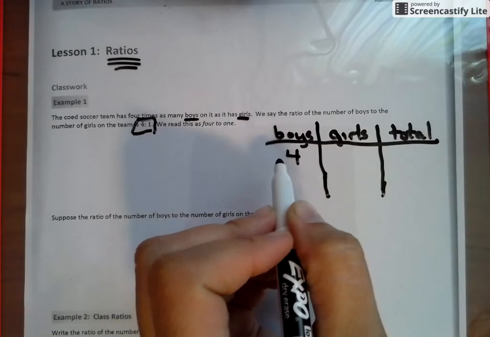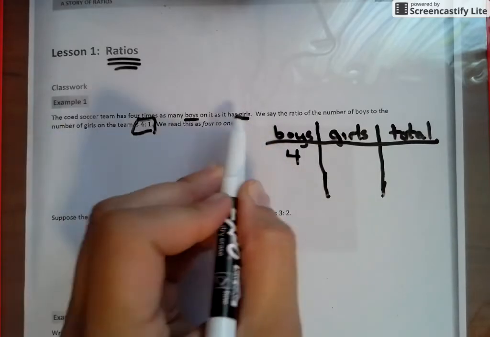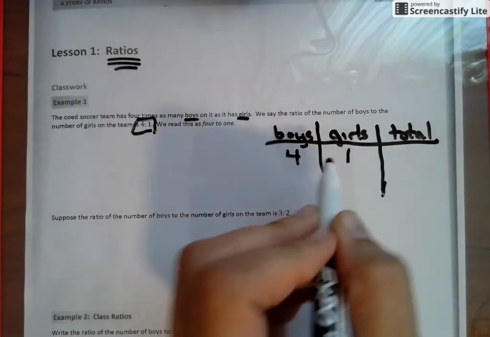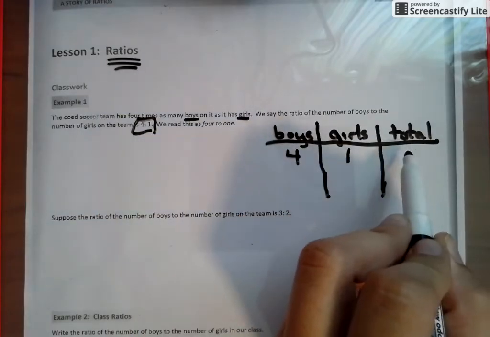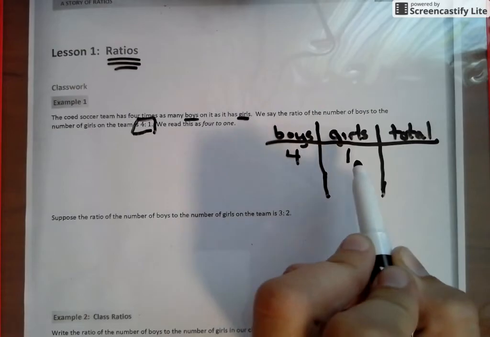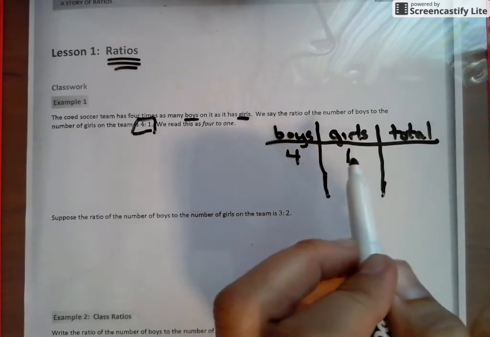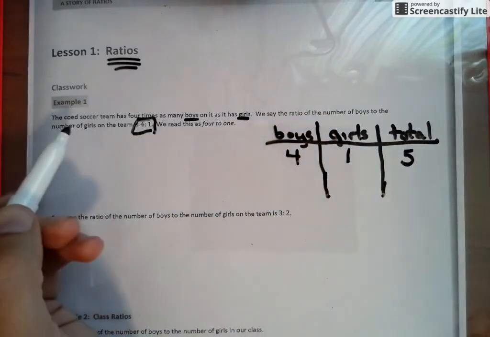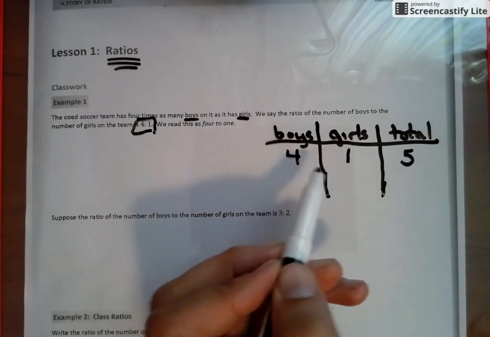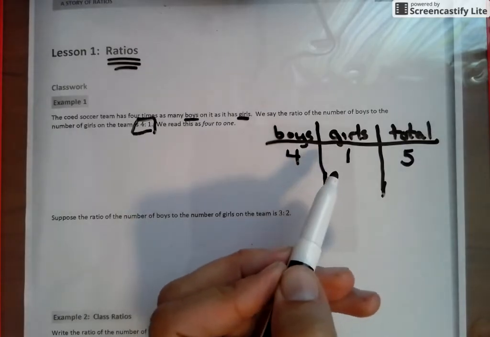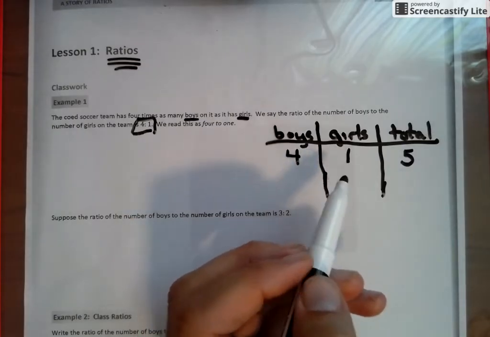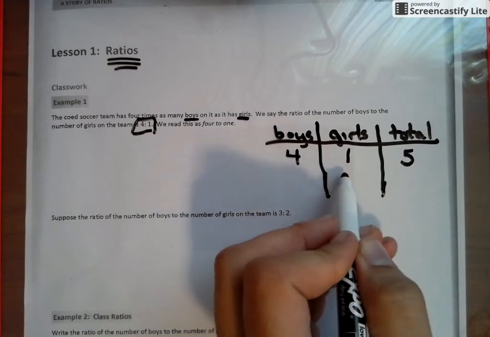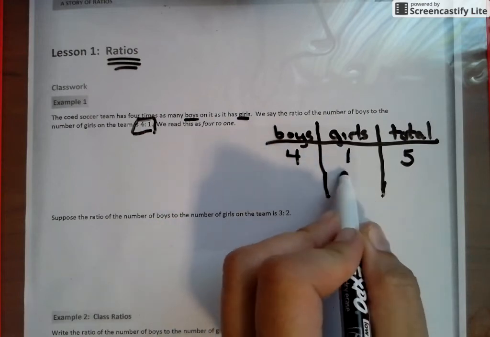Now, like I said before, order matters. And it says 1 is the next one, and girls would be our next. Now, in order to get this total column of how many kids there are, we simply add these two up and we will get the total of 5. Now, we're talking soccer here. So right now, we don't even have enough for a game. Unless we're in a small tournament, we need some more players.